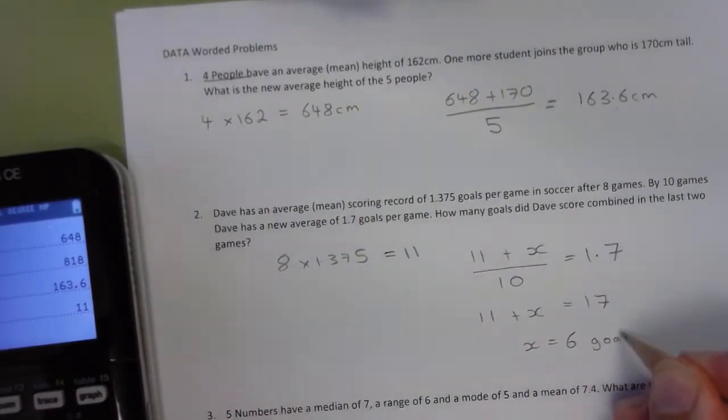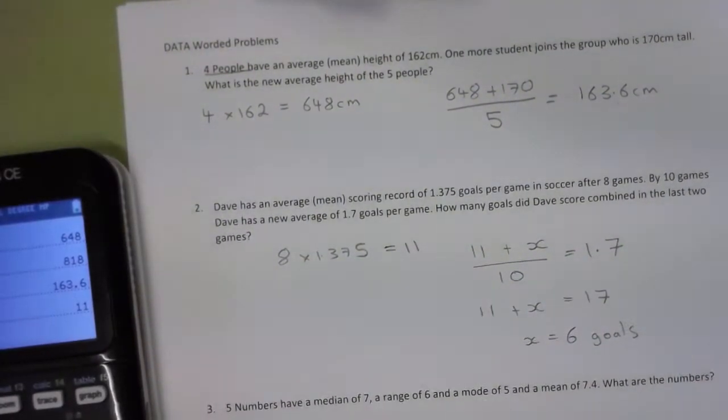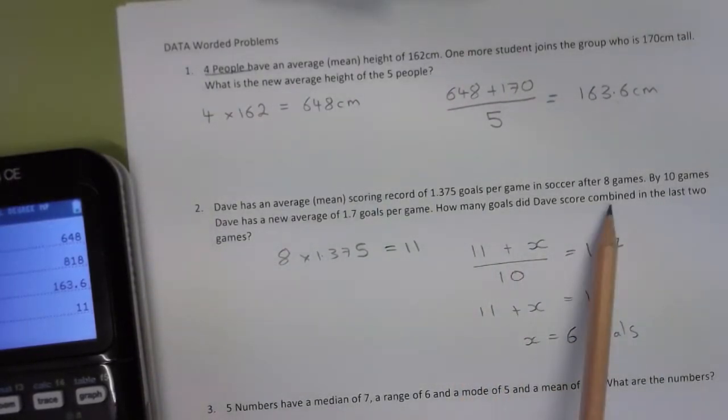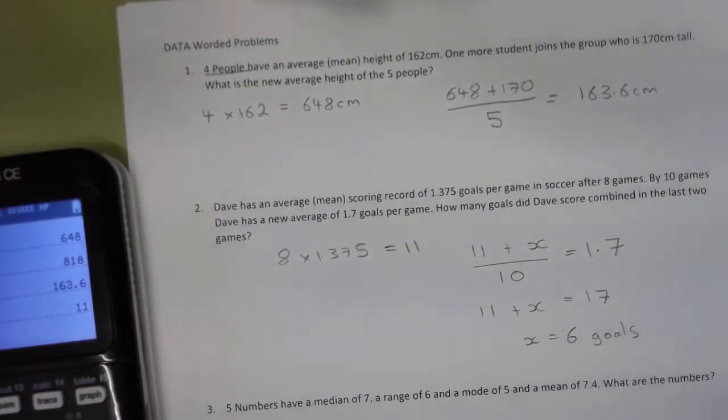So Dave scored 6 goals in his last 2 games. It could have been 3 and 3 or 2 and 4, we don't know, but it just says how many goals combined, so we know the answer is 6.